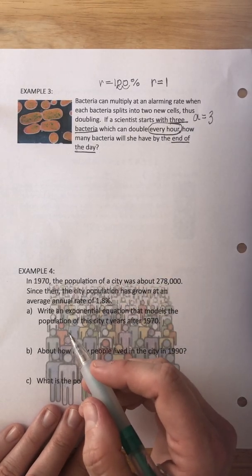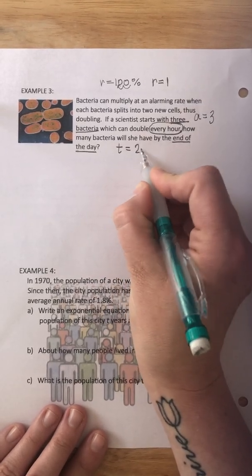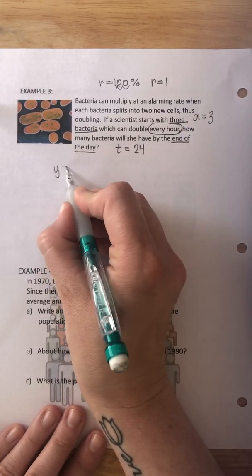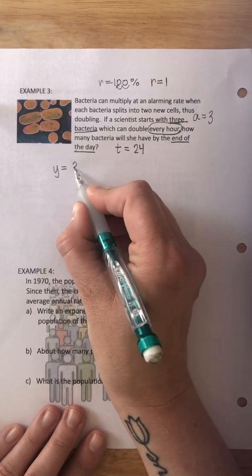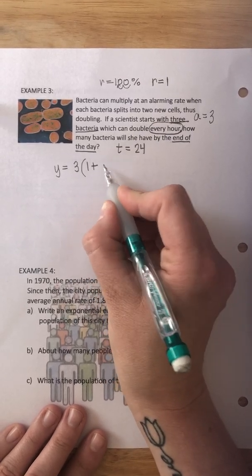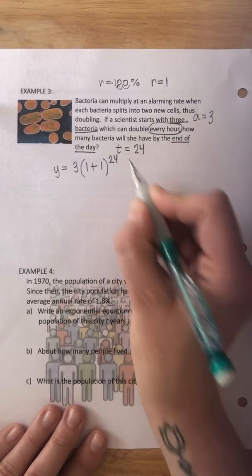What do you know about hours in a day? There are 24 of them. So our T is 24. So here's our equation. Y equals 3 times 1 plus R. Remember the R is 1, and we're going to raise it to the 24th power.